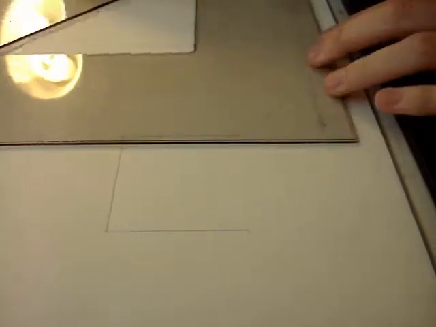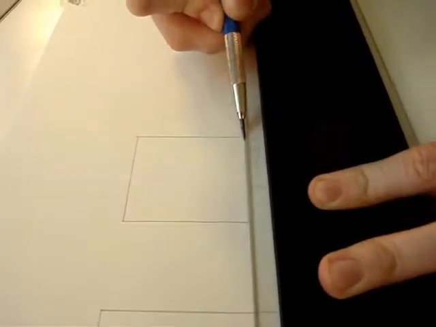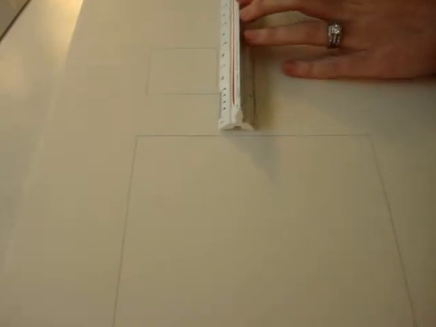Those are our vertical lines. And again with the horizontal bar. And this is a 2-foot by 2-foot square drawn at a 1-inch scale.